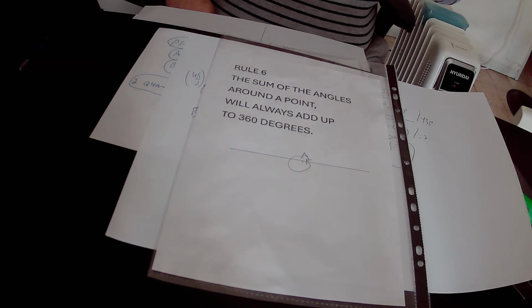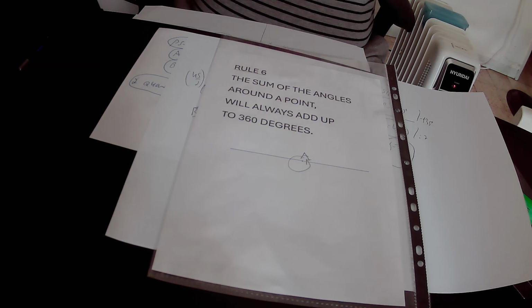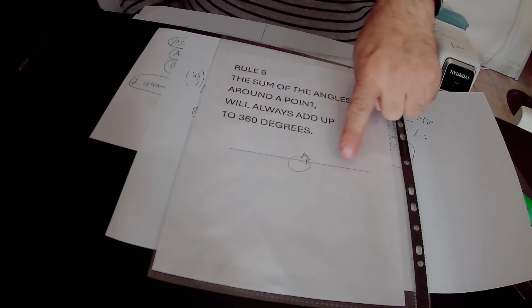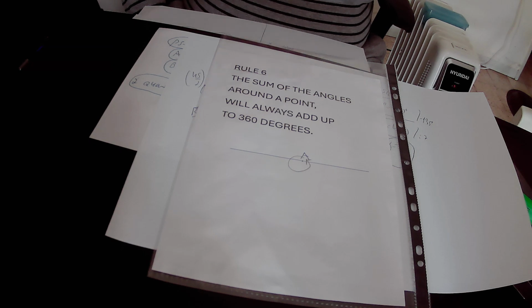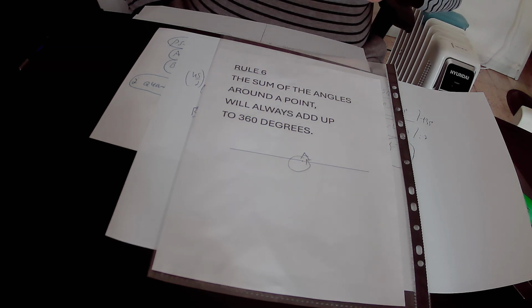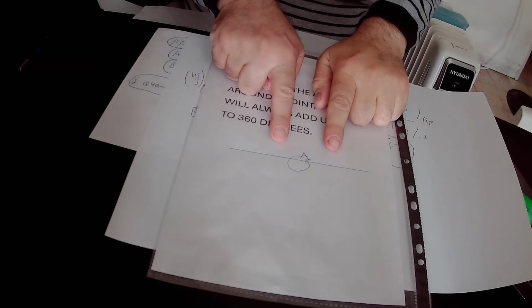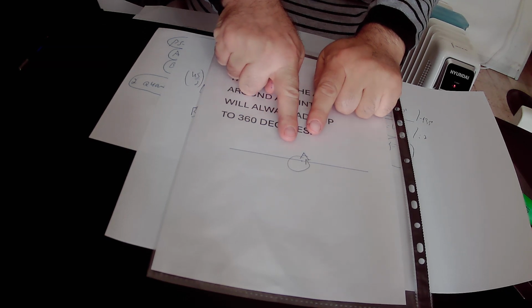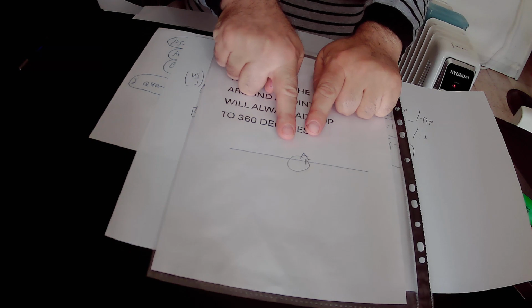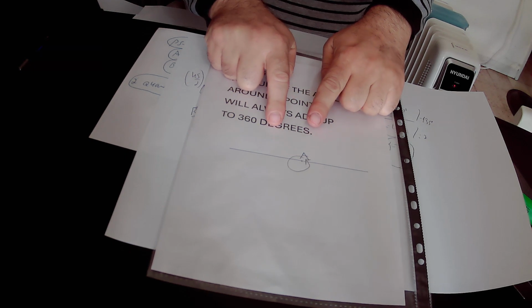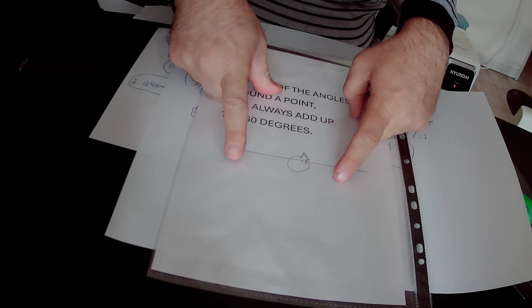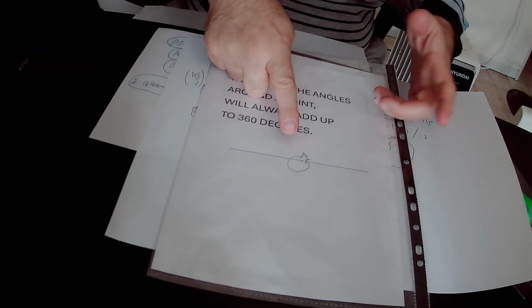In order to prove that this rule is true, I drew this straight line that passes through point A. Here we can use rule number 3. According to rule number 3, the sum of the angles on the upper side of this straight line at point A must be equal to 180 degrees. Likewise, the sum of the angles on the lower side of this straight line at point A must also be equal to 180 degrees.